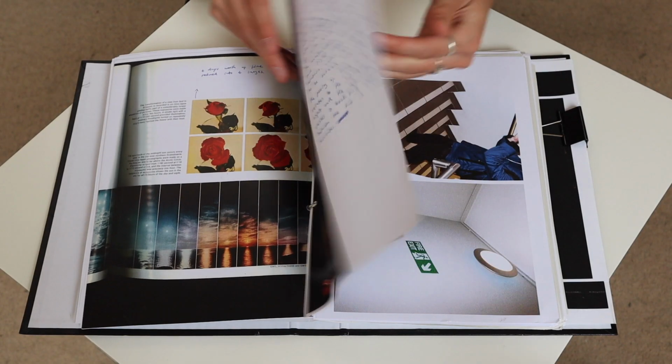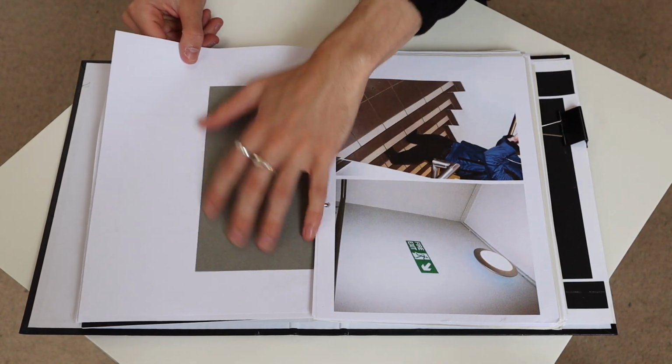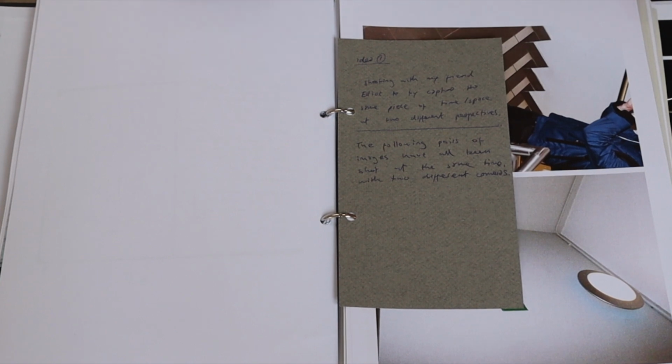I needed either 2 cameras or just a mate to go and shoot with, which seemed easier and was a nice idea to turn this into a collaboration. One of the books of this final outcome was in collaboration with Elliot Kenzie. I'll link his stuff below. The first shoot was to go out with Elliot and try and capture the same piece of time/space at 2 different perspectives. So we went out shooting just next to each other, kind of saying like, okay, 3, 2, 1, shoot.